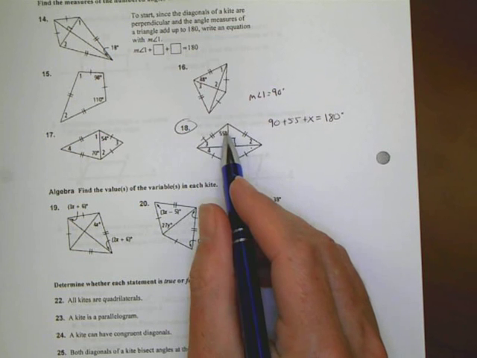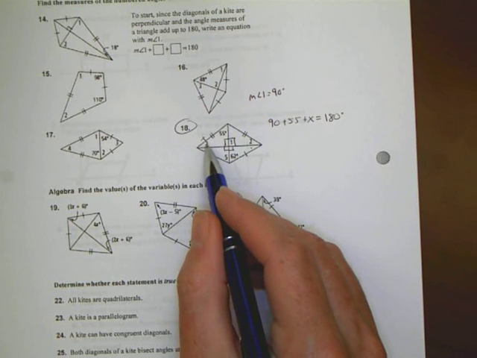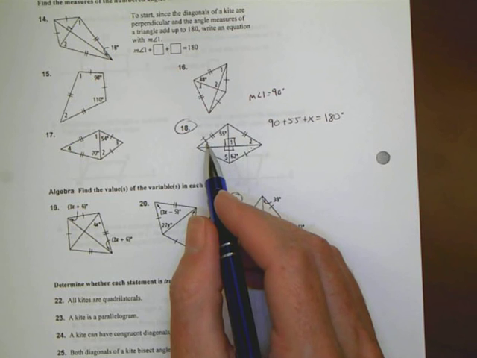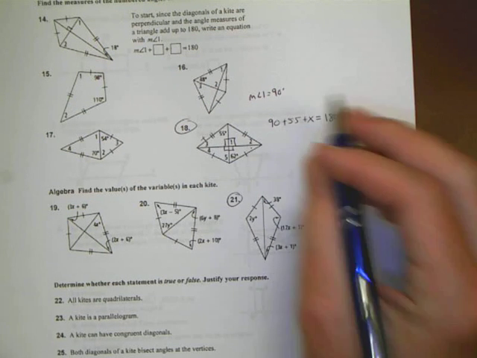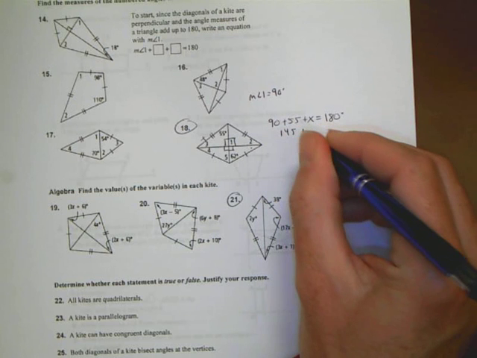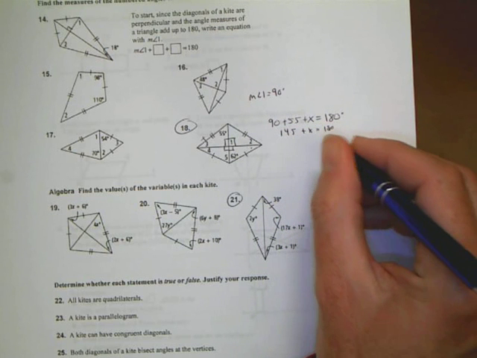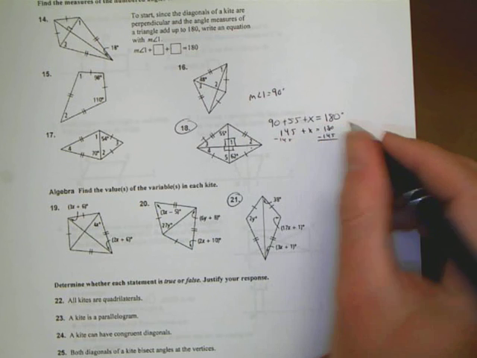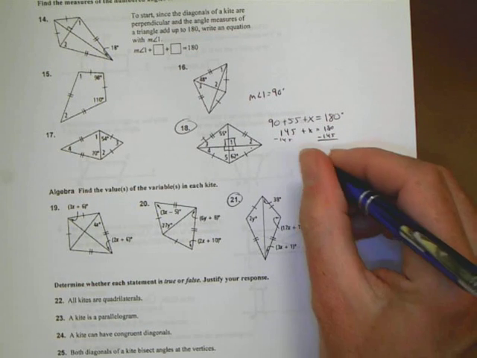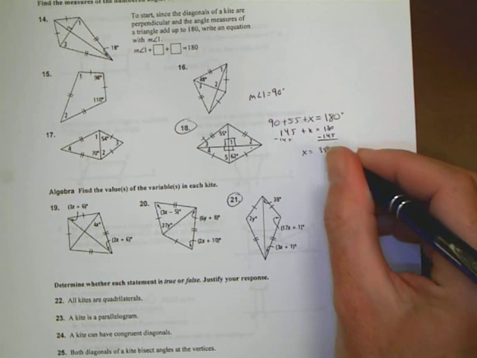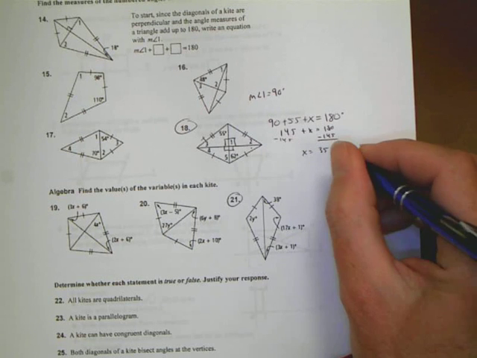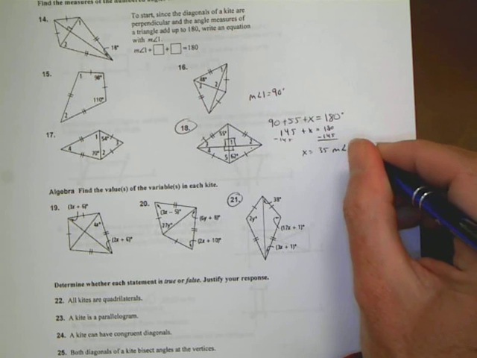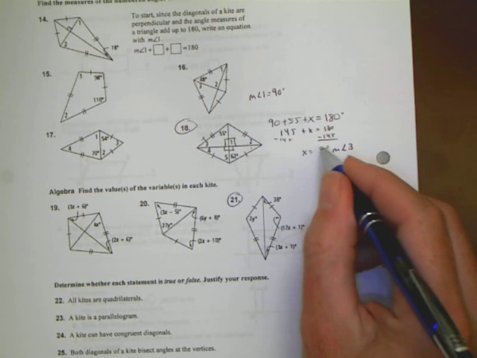So 90 and a 55 plus whatever that is will equal 180 degrees. Well, 90 plus 55 is 145 plus x equals 180. If I subtract 145 from both sides, I discover that x is going to equal 35. And that's not really x, it's actually the measurement of angle 3 is 35 degrees.